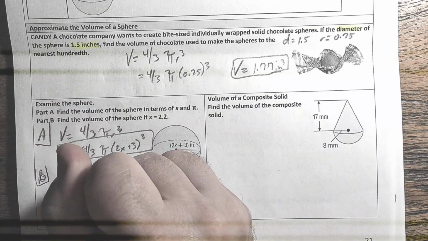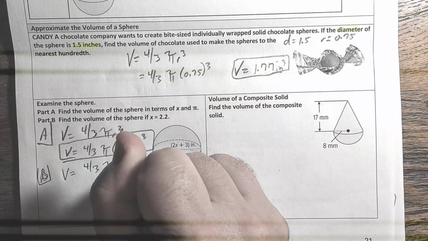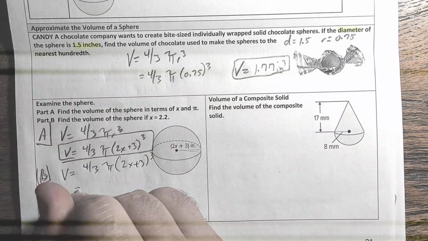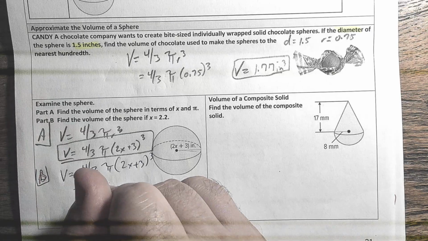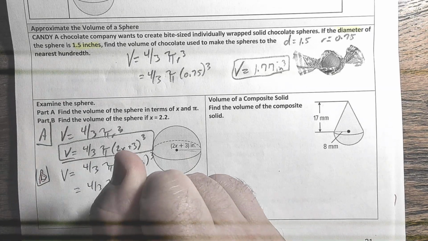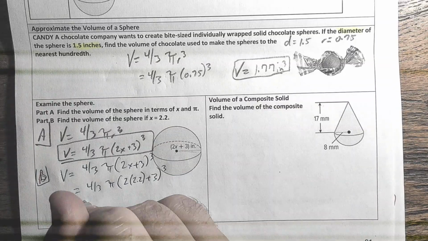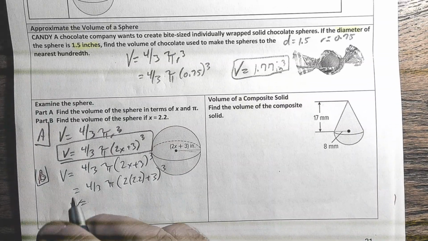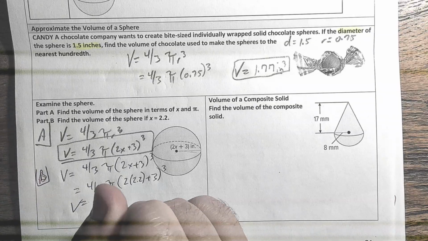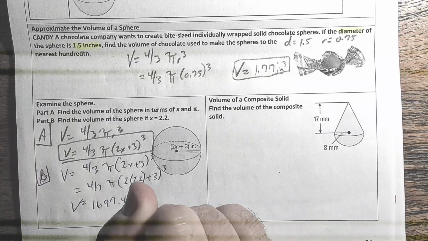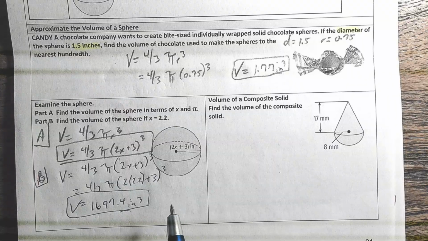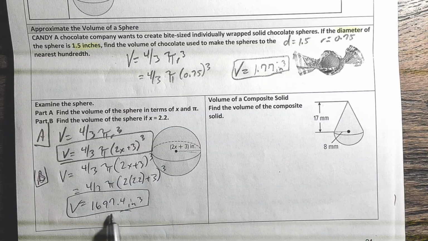All right, so 4/3 pi (2x plus 3) cubed. And they said x equals 2.2. So it's 2 times 2.2 plus 3, cubed. When we do all that math, the volume is 1,697.4 cubic inches. And I can tell you this looks like a basketball, but I think that's a lot. I don't know. Maybe it's not. I'd have to look that up.